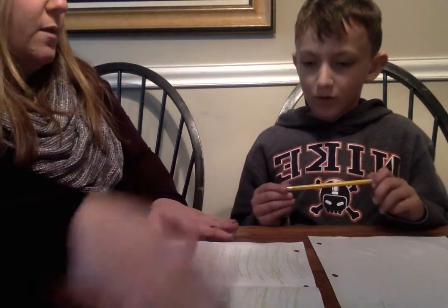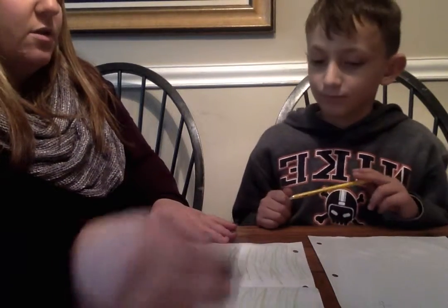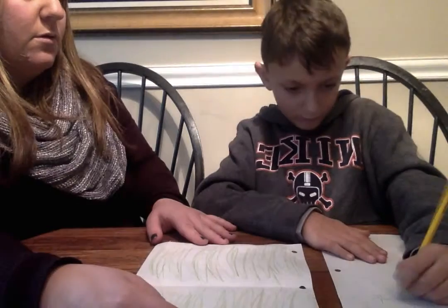So what's the whole here? What's the denominator? 2. Good. So write down the number 2. And what part did you color in? How many sections? 2. Good.